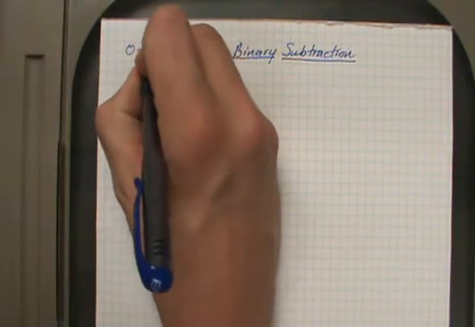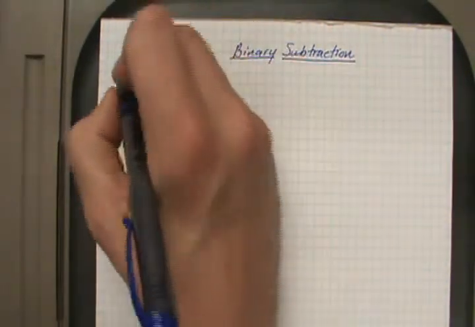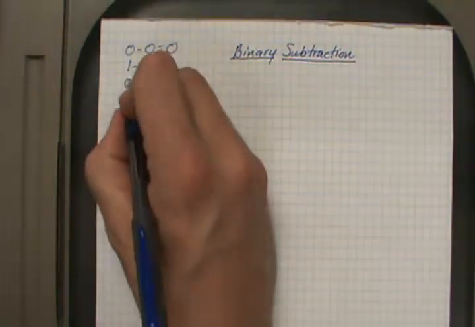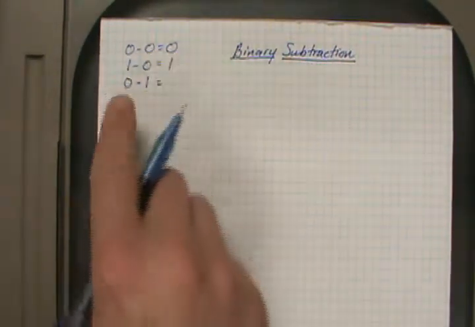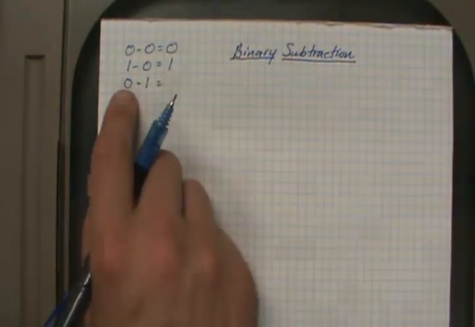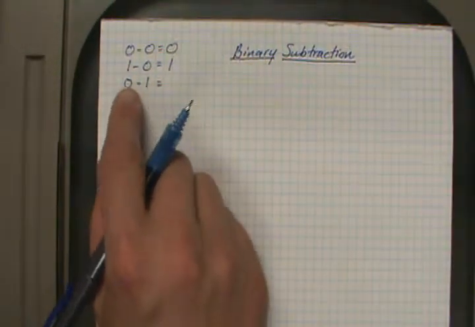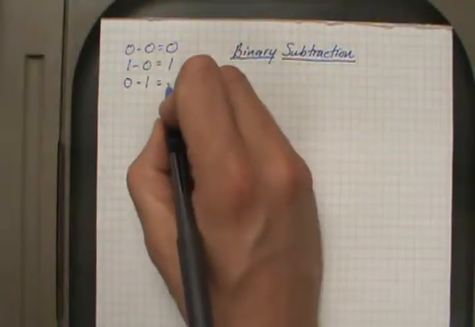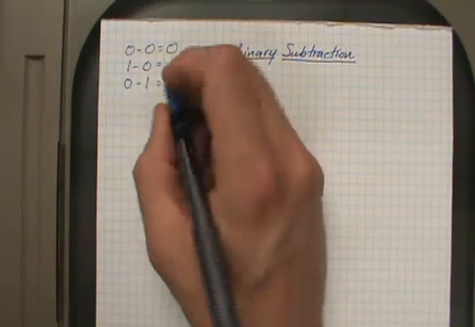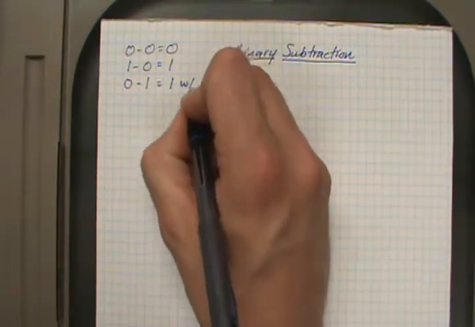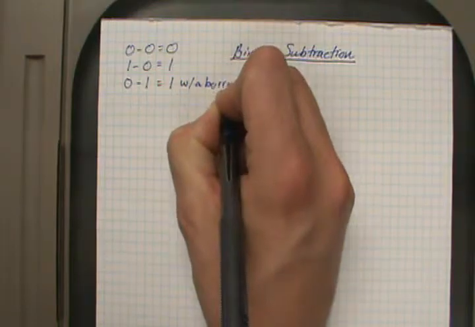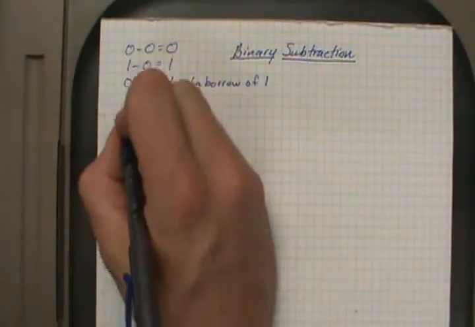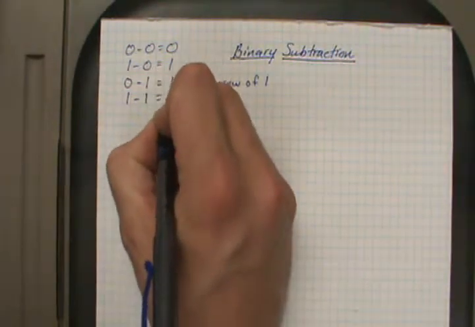First being that 0 minus 0 will render a 0, 1 minus 0 will equal 1, 0 minus 1. This gets a little bit unique. When you're trying to subtract from a 0, what's going to happen is we need to borrow values. So 0 minus 1 will equal 1 with a borrow of 1. Then 1 minus 1 will equal, of course, a 0.